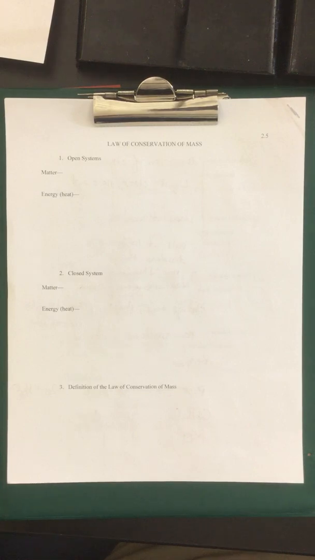An open system is when the matter and the energy are free to completely move about. It's not contained. A closed system is the opposite. That's when matter is going to be contained inside some type of container. So let's go ahead and take a look at the open system and an example.